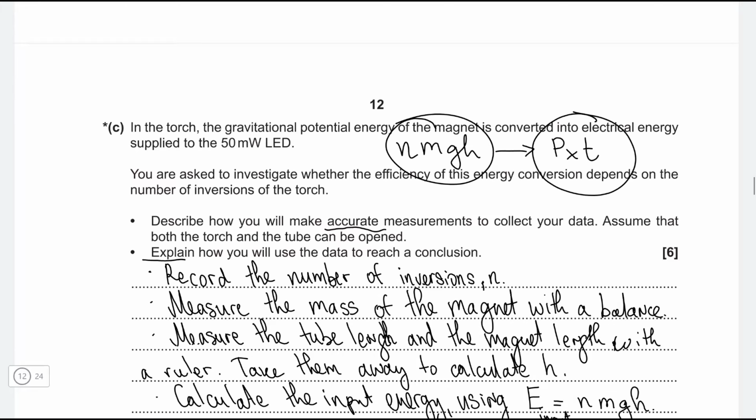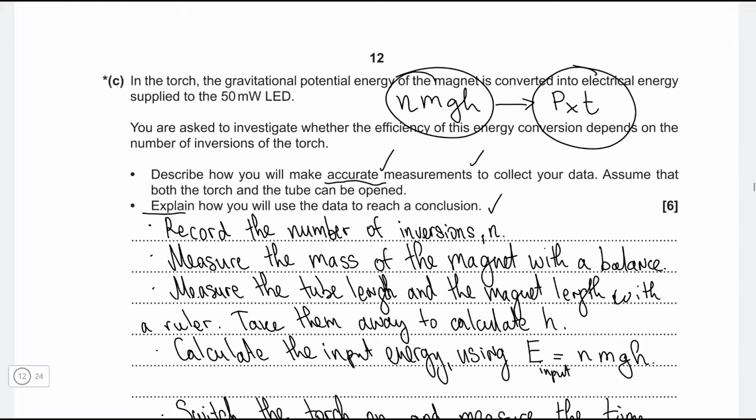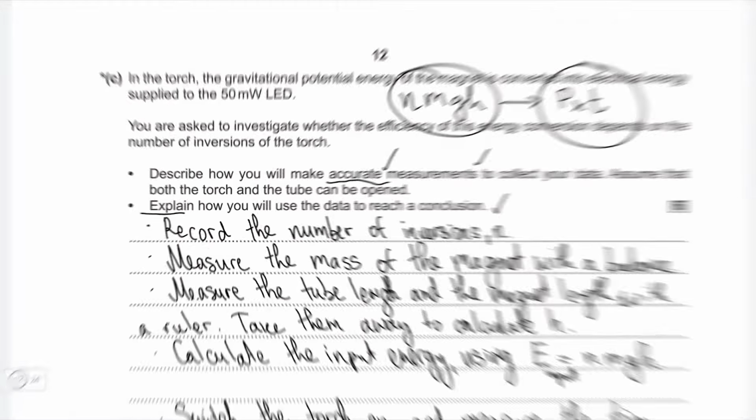Now, as always with 6 markers, I'm just going to go back and check whether I've done everything. So, describe how to make accurate measurements. We've talked about accuracy, we've talked about taking readings with a stop clock, with a top pan balance, with a ruler, and we're also going to take some readings in a dark room, and we have all of our measurements to collect our data. We've also explained how we're going to use the data to reach a conclusion. So I'm reasonably happy with the 6-marker question, and let's move on to the next one.